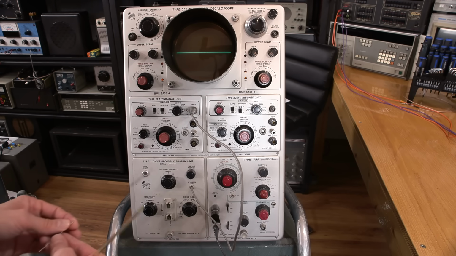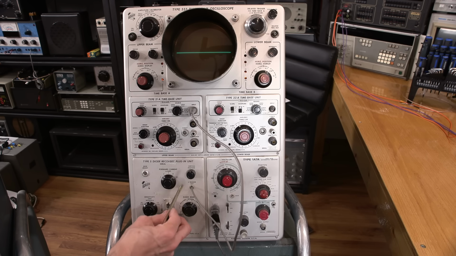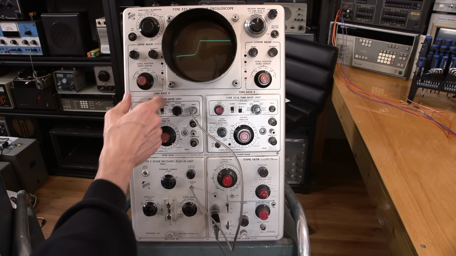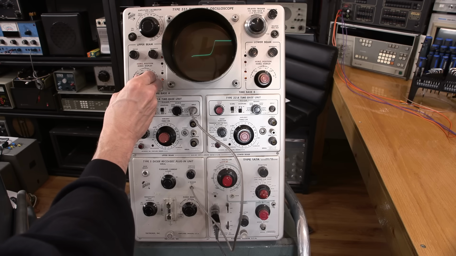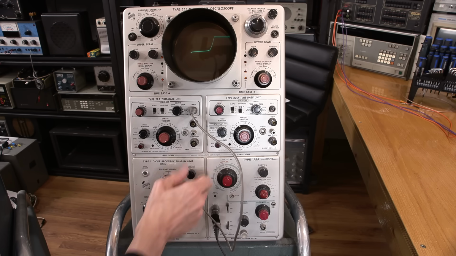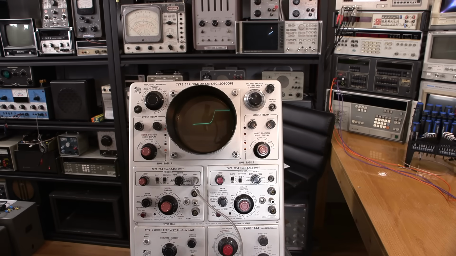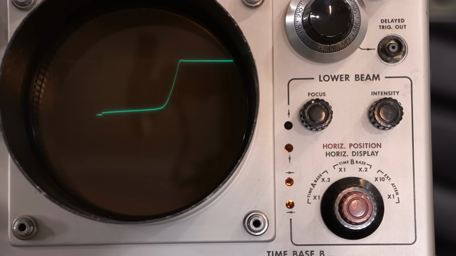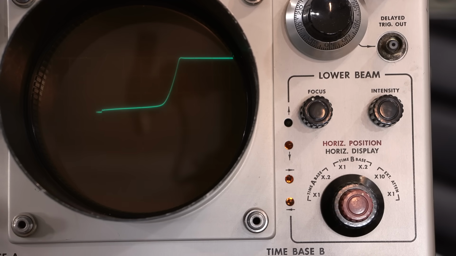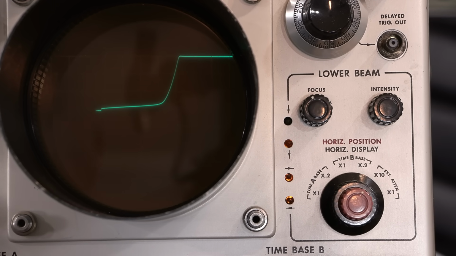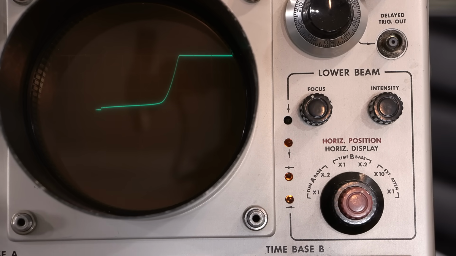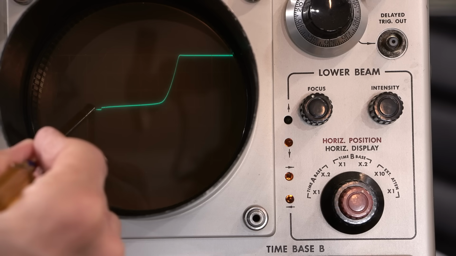So what I'll do is I'll plug this into the test fixture here, just like so. Turn this over here and move this over to where I can see it, that little step right there. Move that up there. All right, so let's take a look at what's actually going on inside this little device. Hopefully that's going to focus okay. There it is.